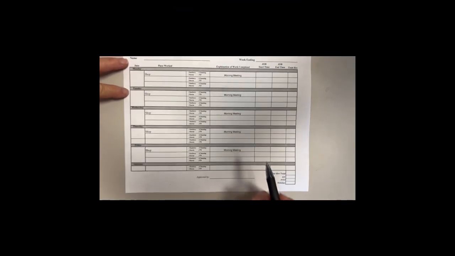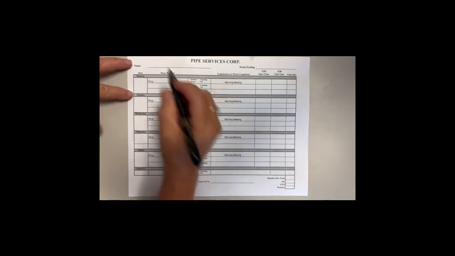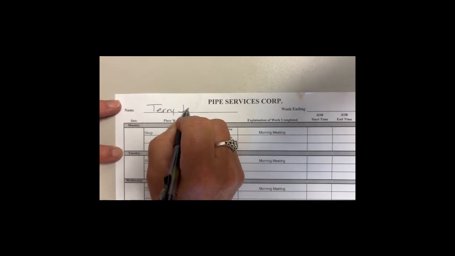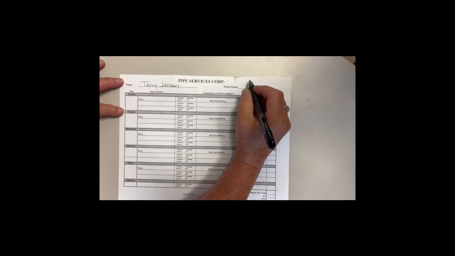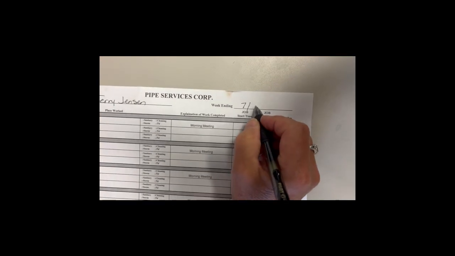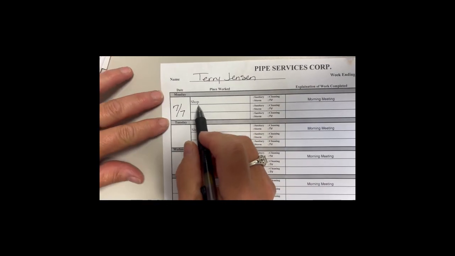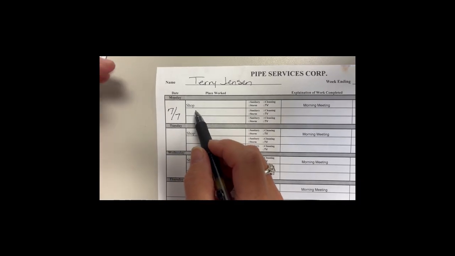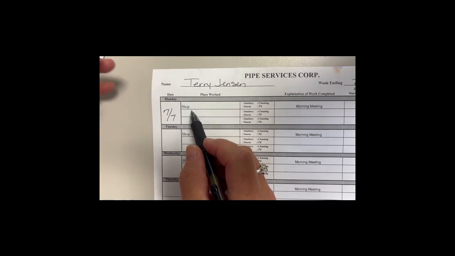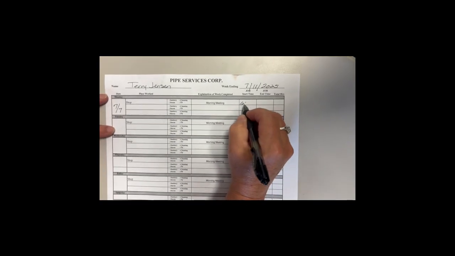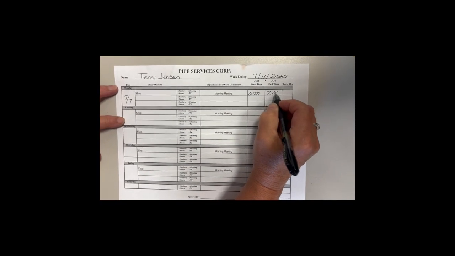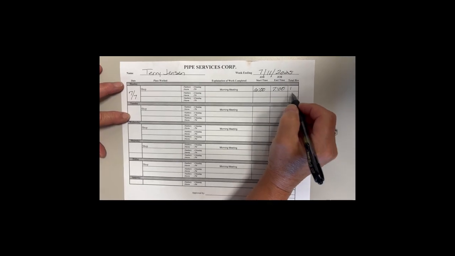Okay, so the first thing you want to do, actually, if you start on a Monday, is to put your name in. So I will just put my name in. And then you will do the week ending, which would be 7/11, is the end of the week, 2025. And then the first day is 7/7. And then here is the shop, and that's when you come in the morning and you have your meeting, which is usually 6 o'clock to 7 o'clock is when it ends. So that is 1 hour.